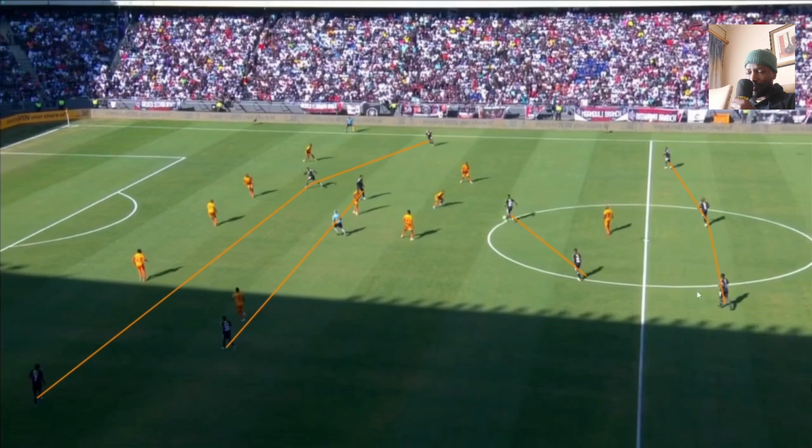In the 3-2 build-up structure, we see the right back here, which is Shandu. We have CBC as the central center back and Mbokazi as the left-sided center back, and then we have the double pivot of Sihlenduli and Sipombuli.